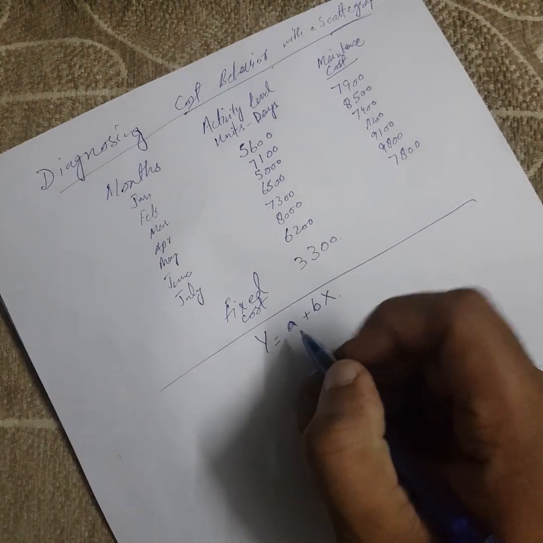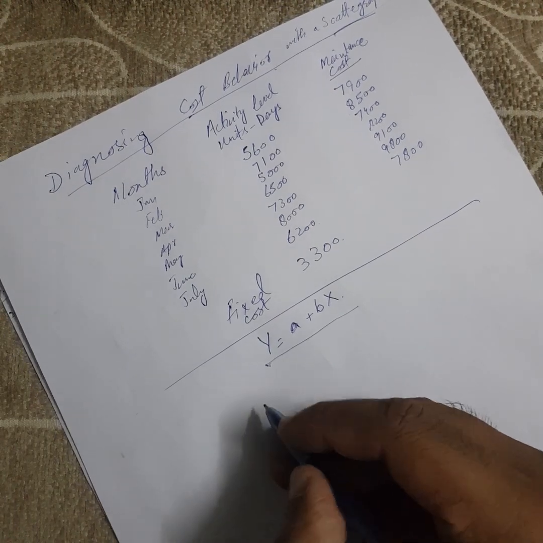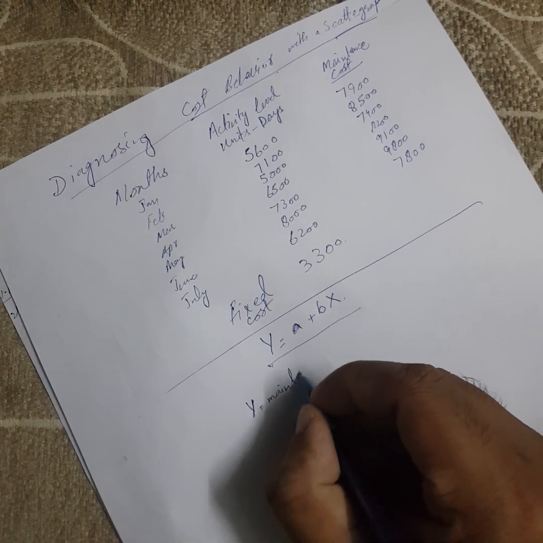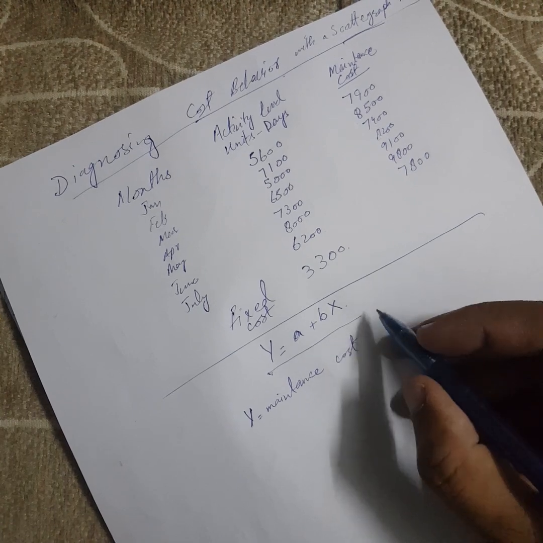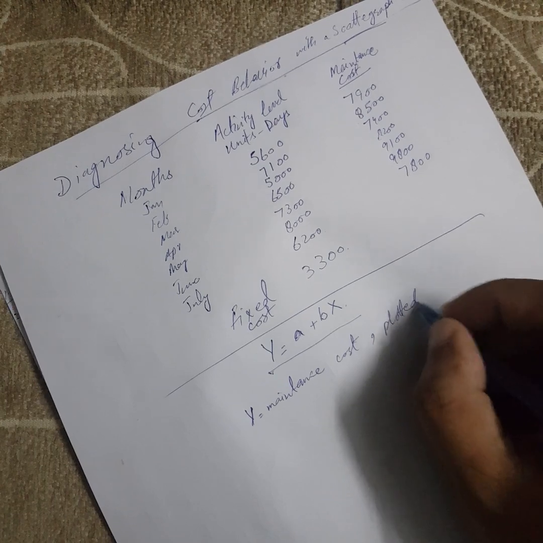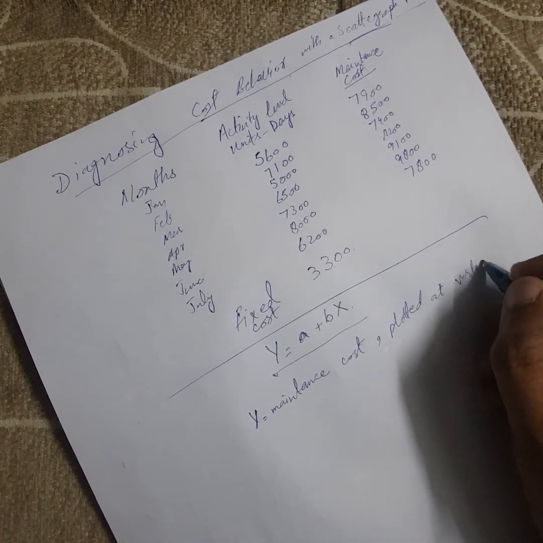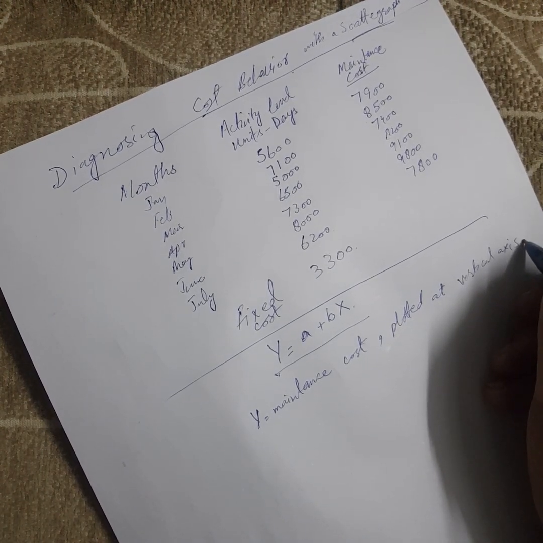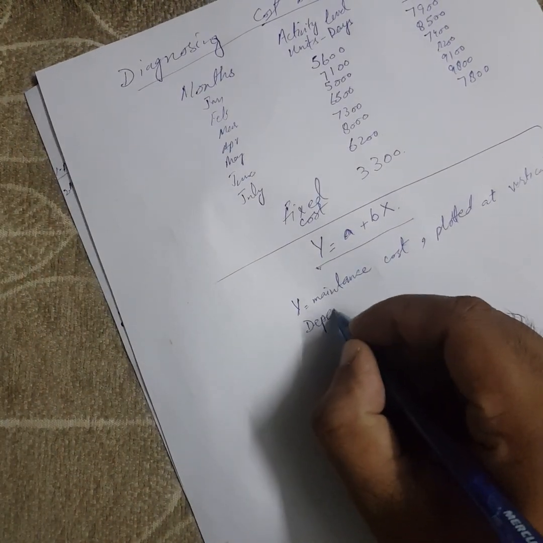Y will be our maintenance cost, plotted at the vertical axis, we will treat this as the dependent variable.